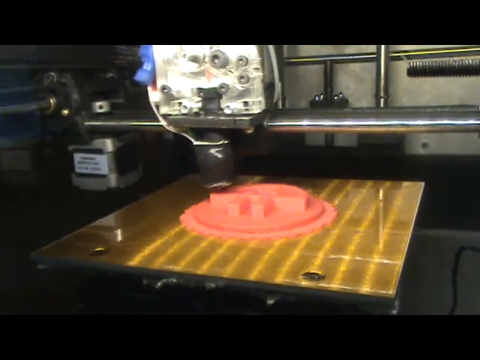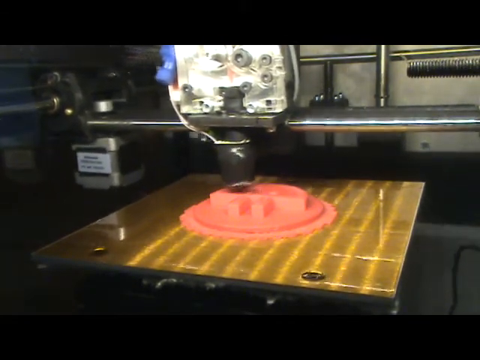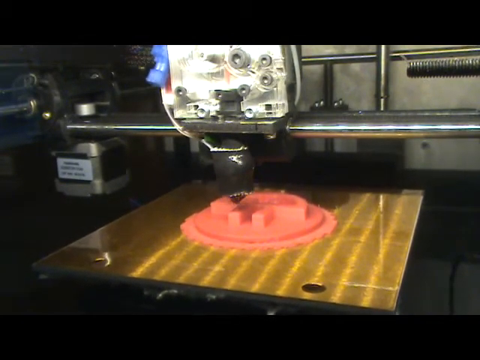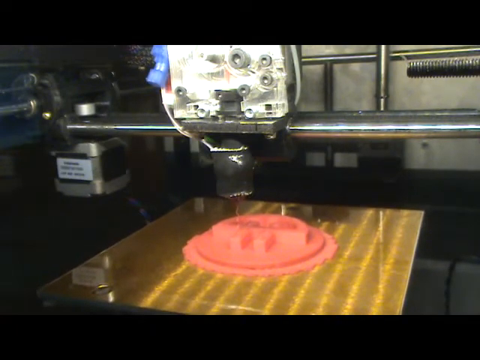So the last few details of the logo are being finished up here now. It's printing with a spool of red ABS plastic. The plastic is deposited on top of a print bed, which is heated.